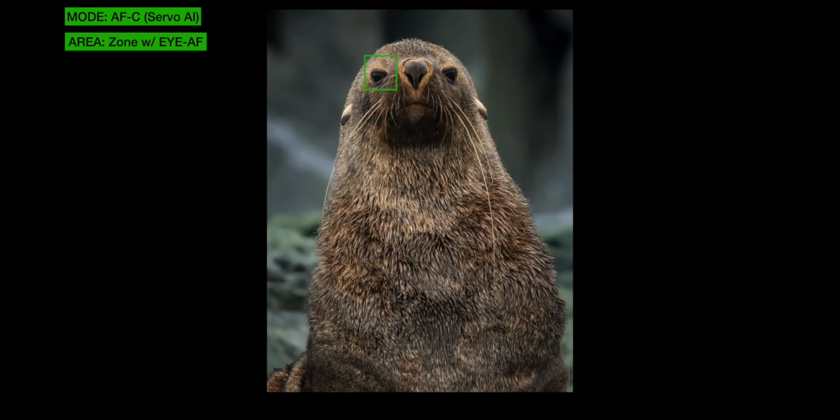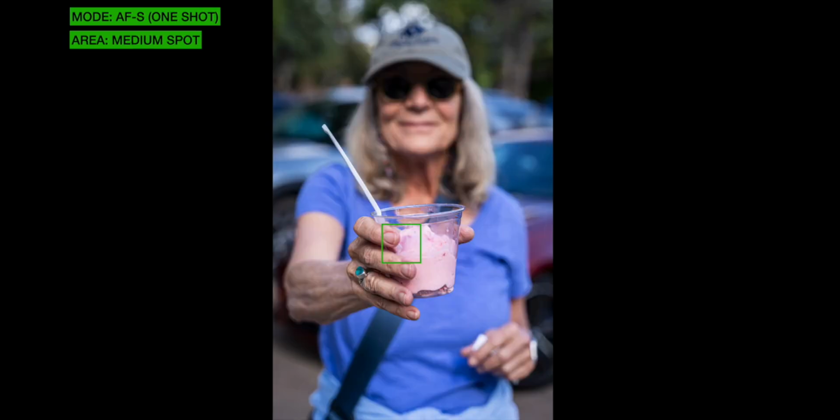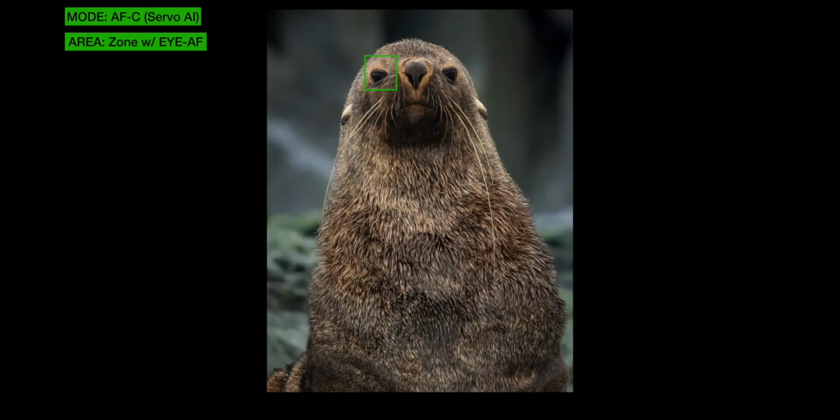But here's an example of a subject, an animal, that isn't doing a whole lot of moving, but I still switch back to AFC because I have no control over whether this creature is moving. In the last slide, I could say, Chris, hold still. In this slide, I can't say fur seal, hold still. So I'm back to AFC, and I'm using zone with IAF again. And again, making sure that that eye is in focus. And if I'm close enough, making sure that my depth of field is appropriate enough that the nose is in focus, even though the eye is the focus point. So just keep that in mind.